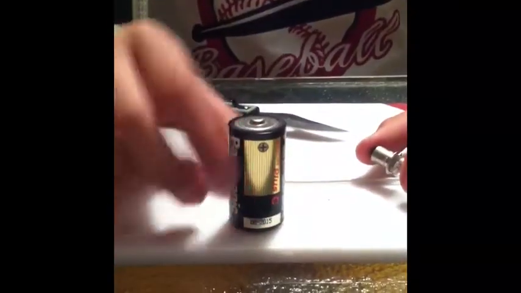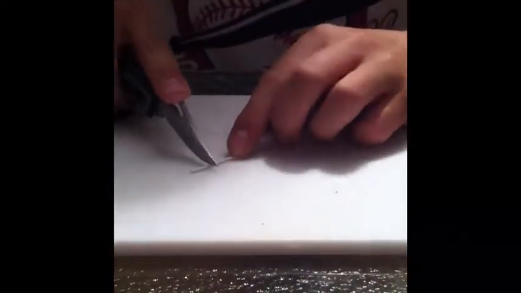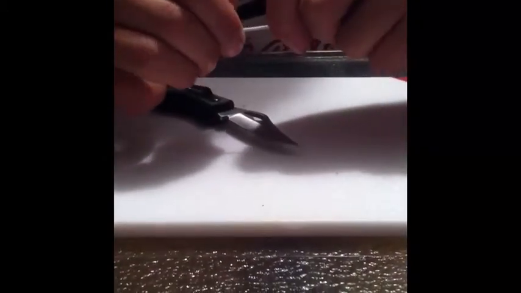Okay, so what we're going to do is demonstrate a simple series circuit using some small wire, a light bulb I took out of a flashlight, and a C battery, 1.5 volt. First, you take this knife and strip some of the end of this wire off.